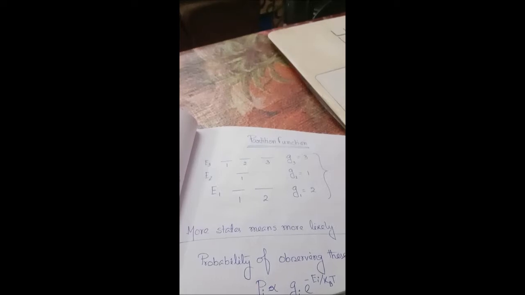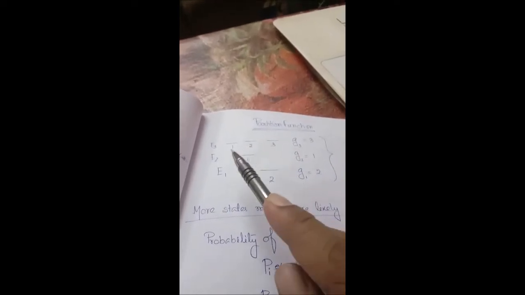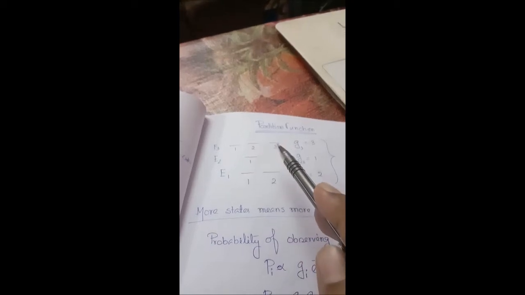So what we know from our knowledge of chemical equilibrium is that more states means more likely. From this picture it is very obvious that level 3 has the larger number of states, G3, so more occupancy should be there. But before going to that, let me recall what we learned last day from the Boltzmann distribution.